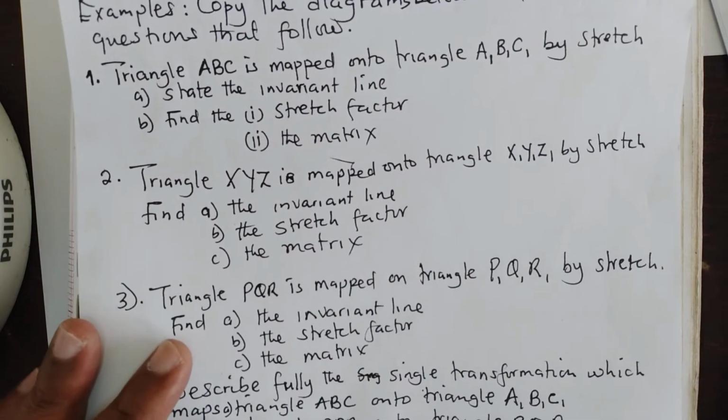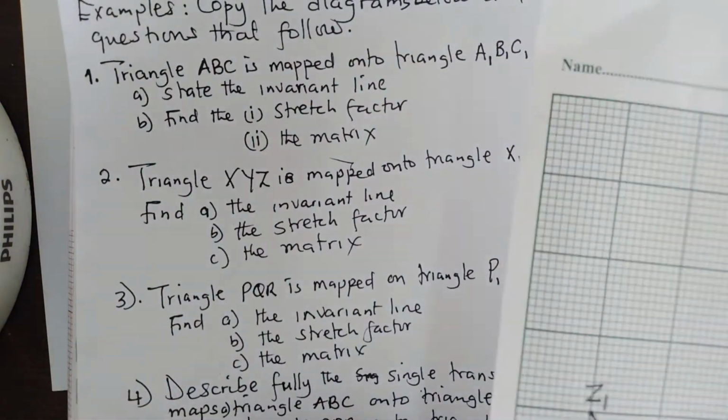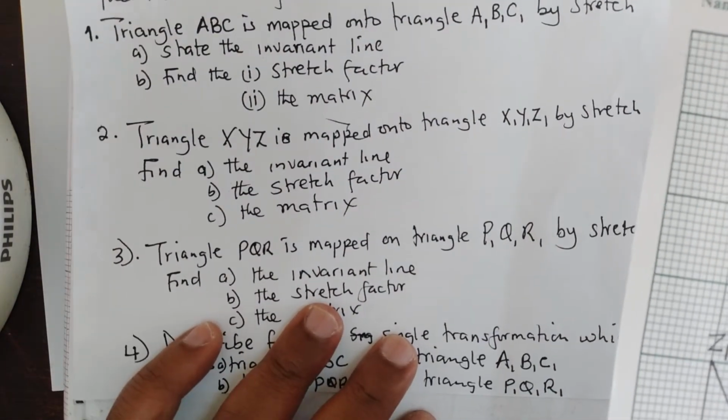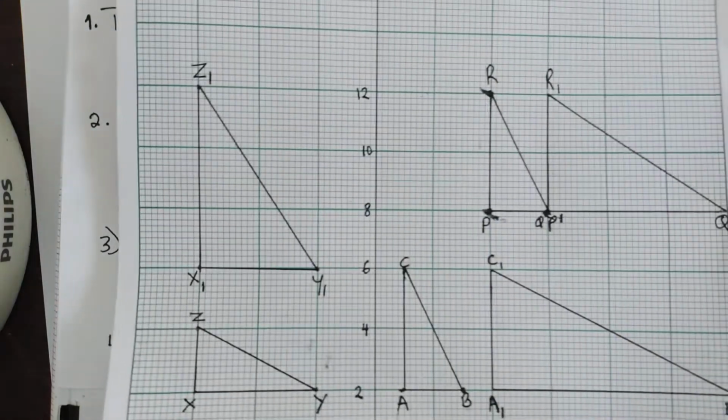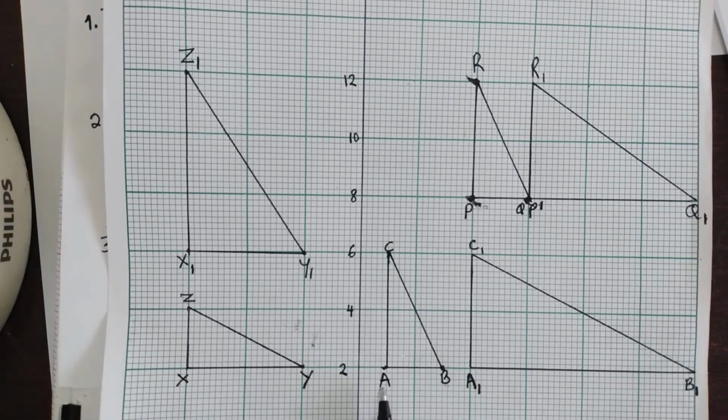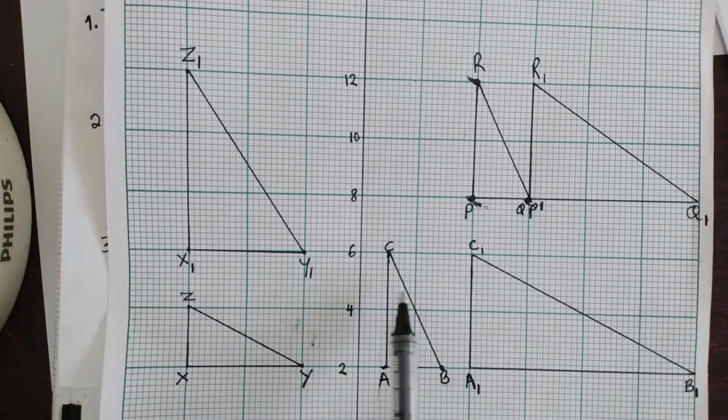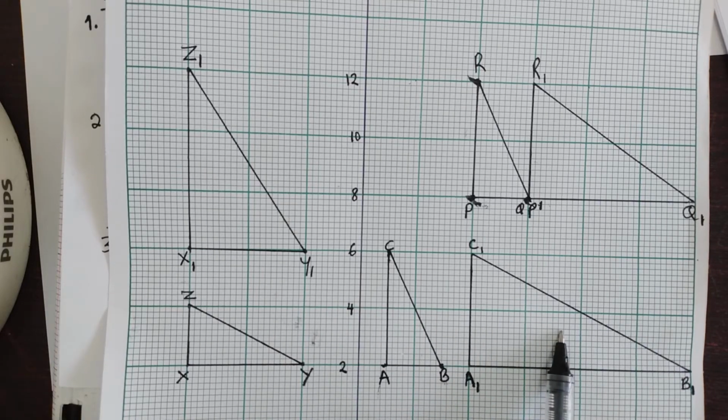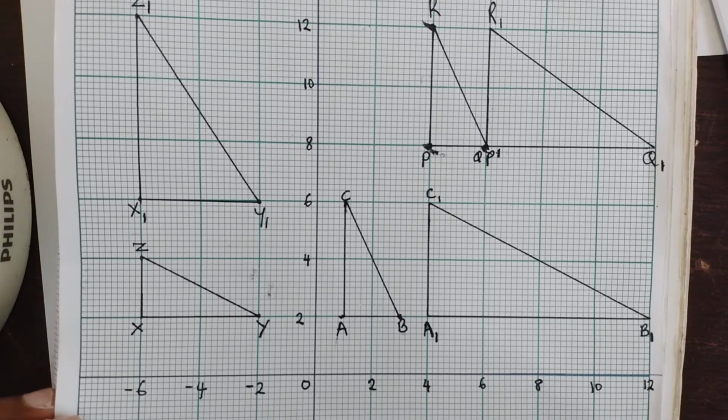So where is this triangle ABC? ABC is mapped onto this one by a stretch. Have you seen that?